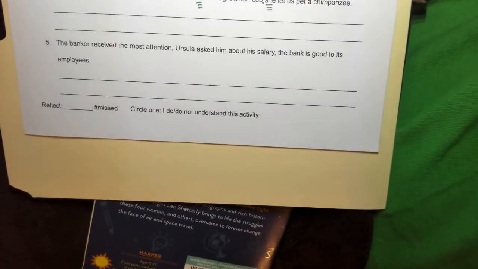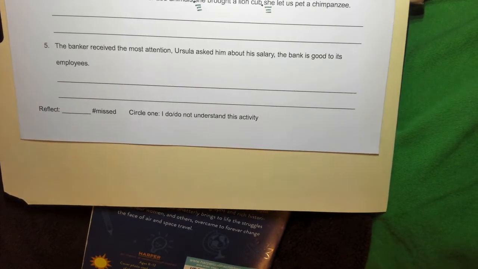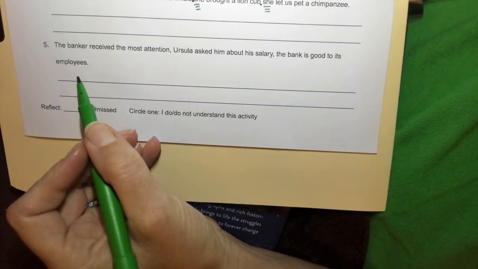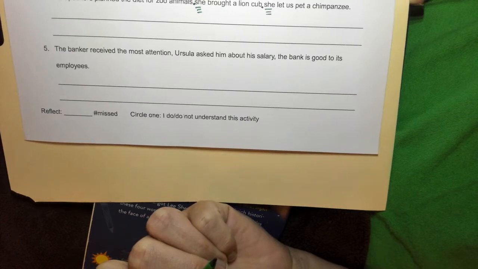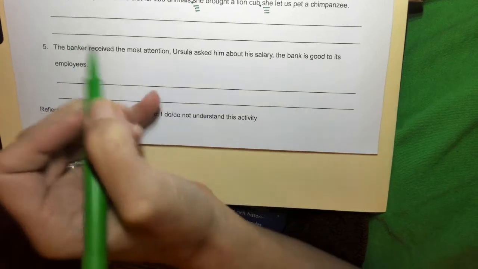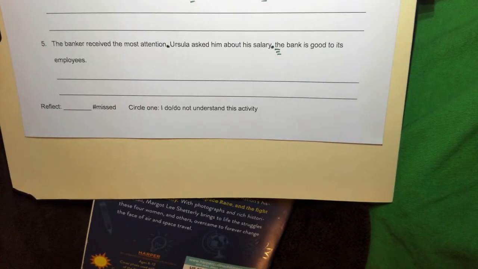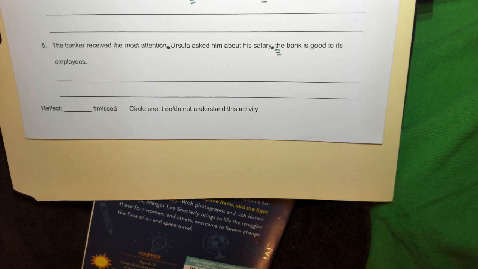Okay, let's look at the last one. The banker received the most attention. Ursula asked him about his salary. The bank is good to its employees. Here I have 3 sentences together, all separated with commas. Well, a comma is not strong enough to separate sentences. So we need to use something stronger than a comma. So one thing you could do is instead of a comma, you could put a period. And just make sure that the next letter is capitalized. So that's one way you could do it.